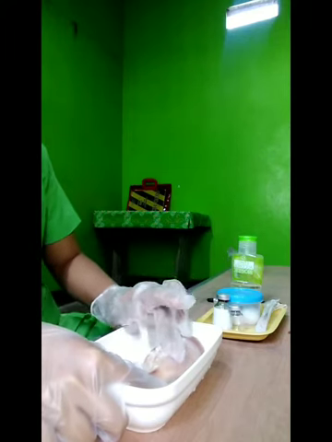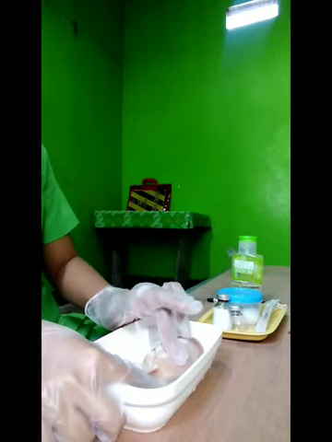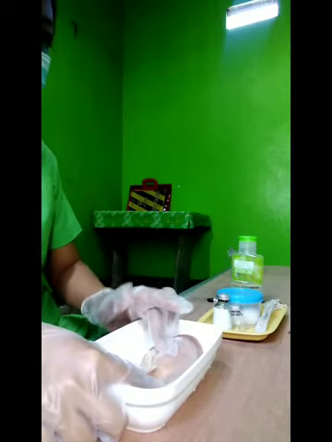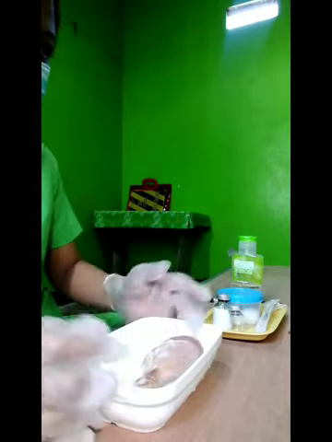Assist the patient to the appropriate position for the site chosen. Drape as needed to expose only the area of the site to be used.